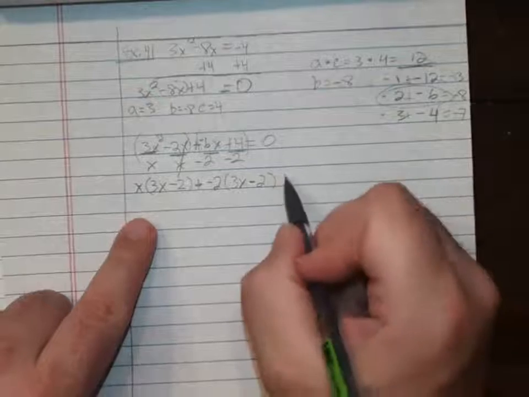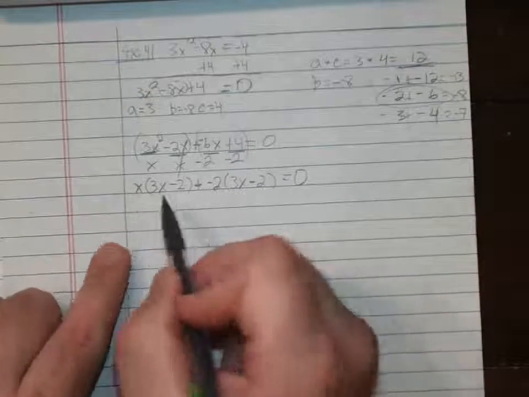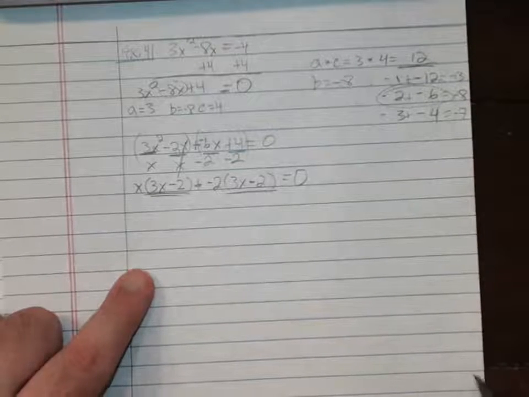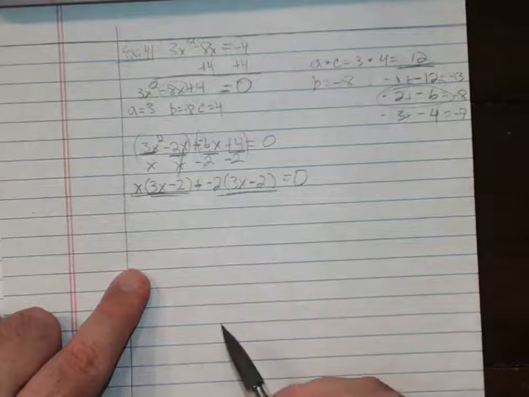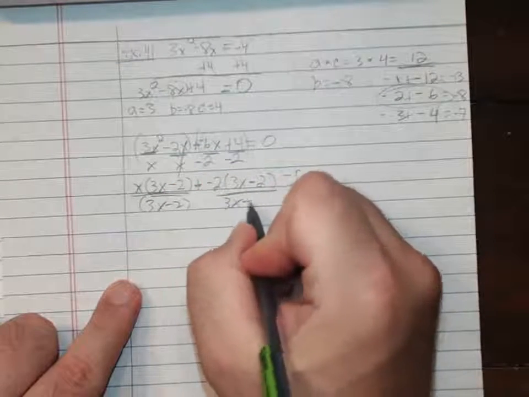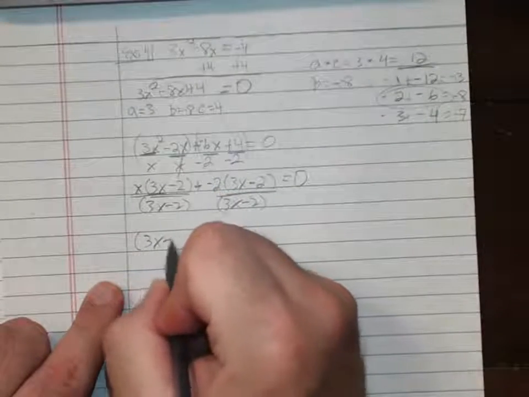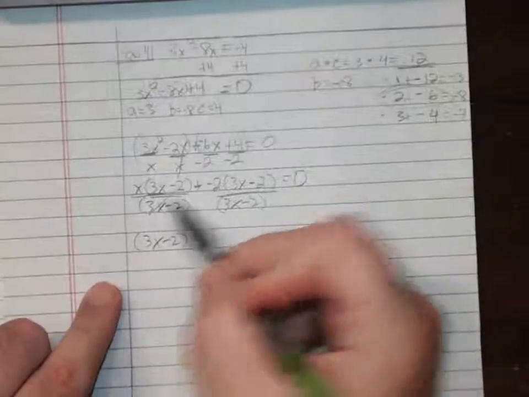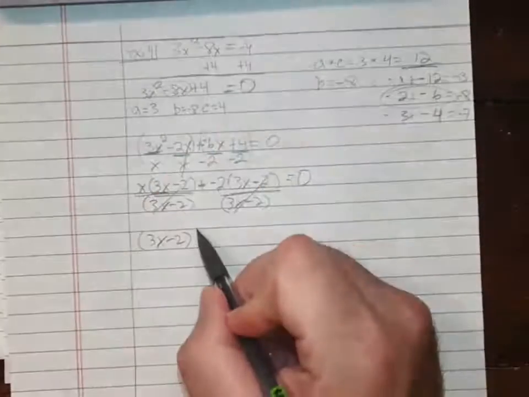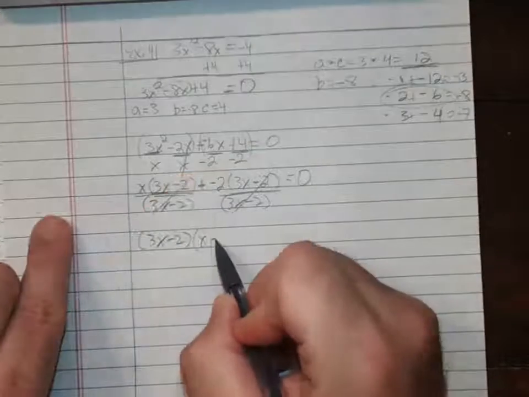So now I've factored out an x and a negative 2. And notice what's the same here. 3x minus 2 is the same in each of these groups. So I'm going to factor that out. It's like factoring out a super term. So I get 3x minus 2. And after I factor that out, what's left in this group is an x. So I'll open another parenthesis, put an x. And what's left in this group is a negative 2.